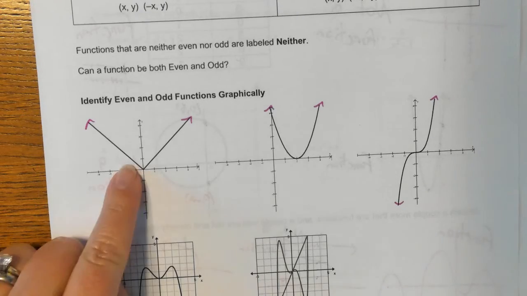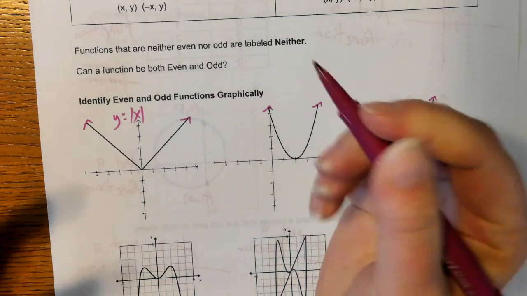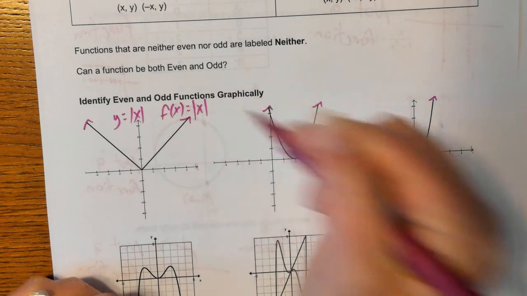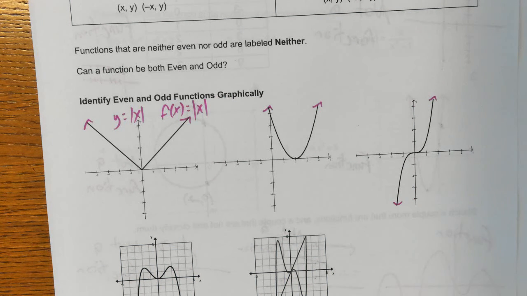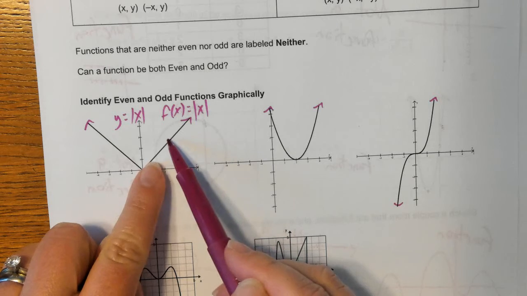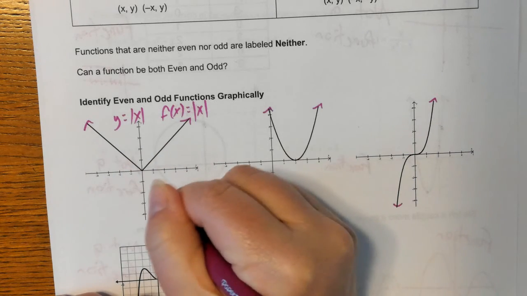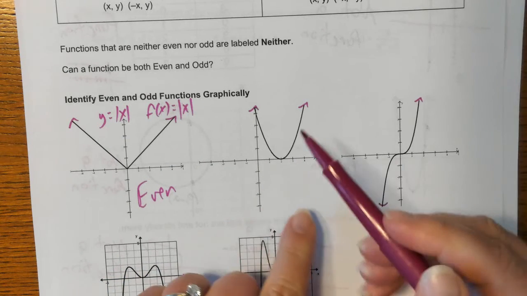All right, so I bet you can tell that this one is the absolute value function. I bet the equation was y equals absolute value of x. Or you could call it f of x equals absolute value of x. That's the same thing. And let's see, is it symmetric over the y-axis? Sure is. If I flipped it horizontally, it would be symmetric over the y-axis. So this is an even function. All right. Second one here.